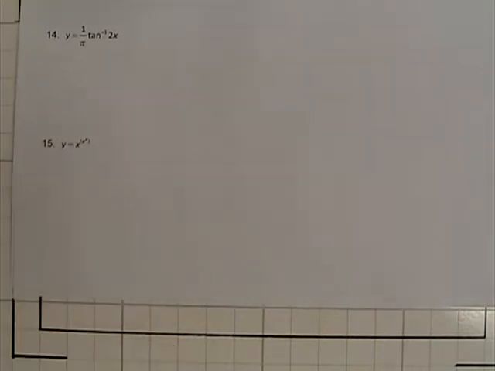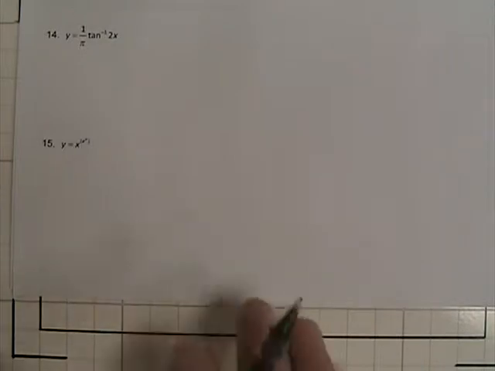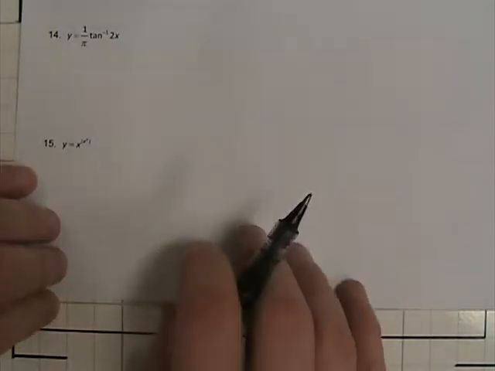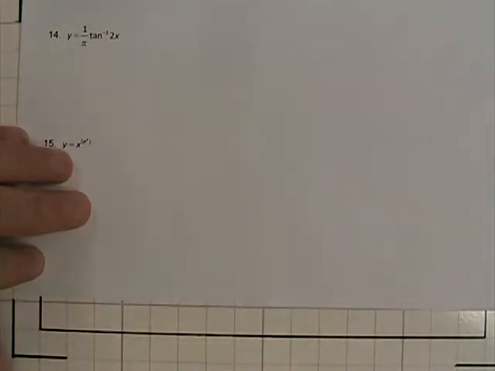And here in 14, need to remember the derivative of tangent. And remember, if you don't remember those derivatives, hopefully you can work them out pretty quickly. So the 1 over pi, that's just going to be a constant.